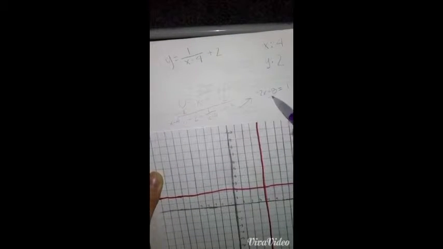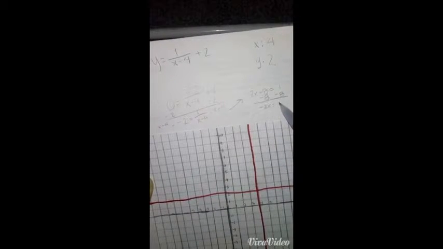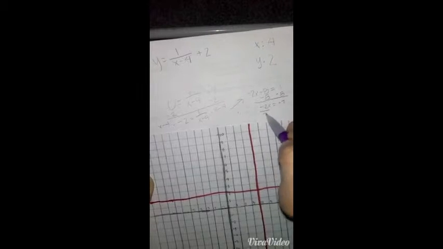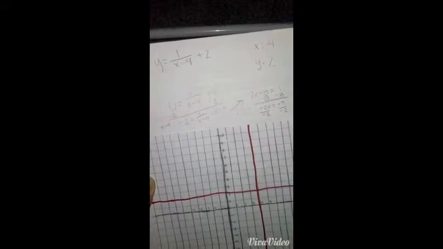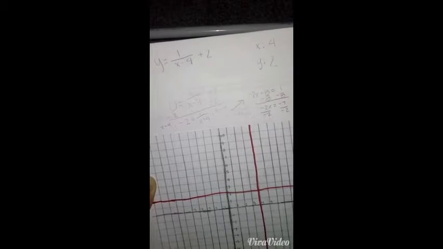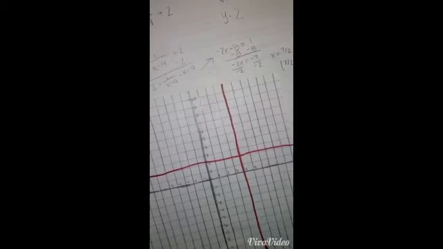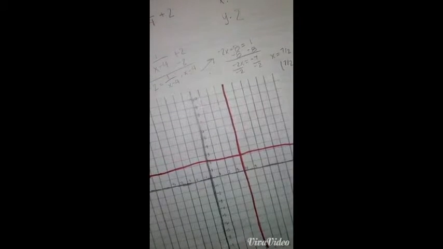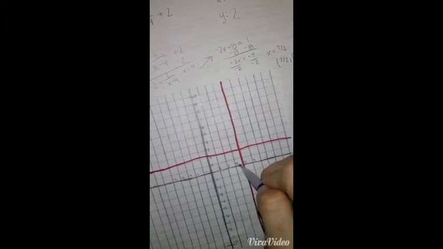So you can subtract the 8, and you get negative 2x equals negative 7, and you divide by negative 2, divide by negative 2, and you get x equals 7 over 2. So your x-intercept will be 7 over 2, 0. So you can plot that. That's about 3.5. So 3.5, 0.